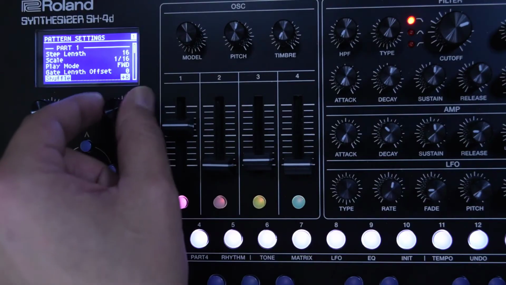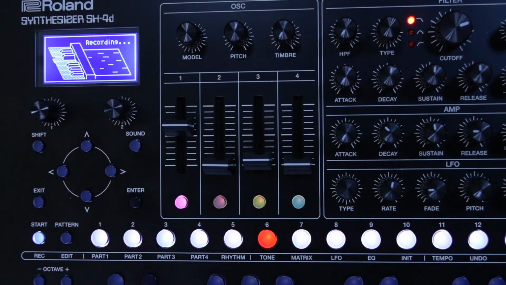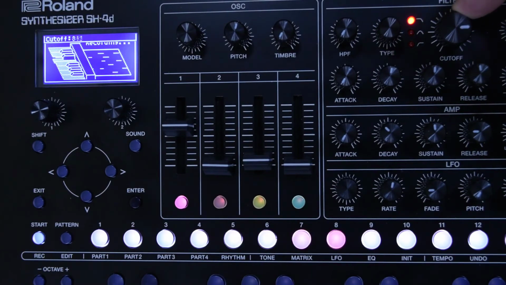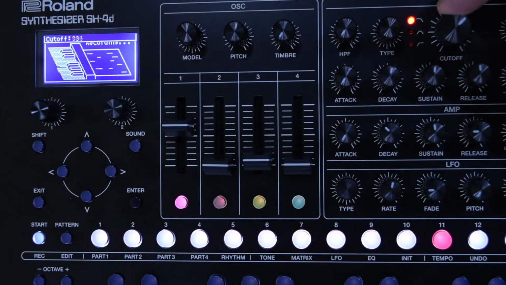Let me go no shuffle. So I'm going to maybe record something with the filter. I'm just going to record something. It doesn't matter. Maybe I'm going to do it again. And I'm going to be doing something.